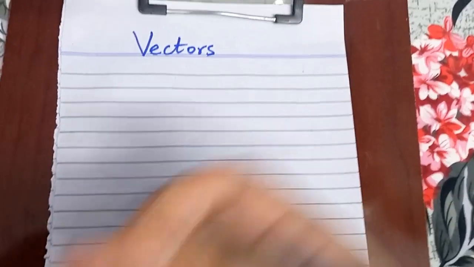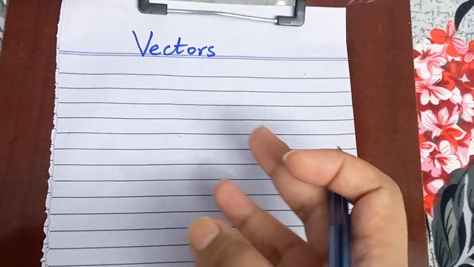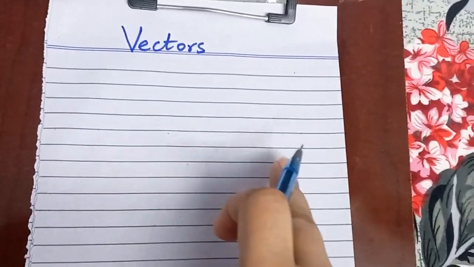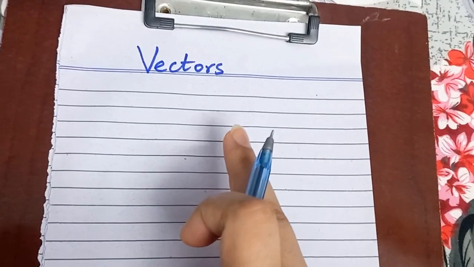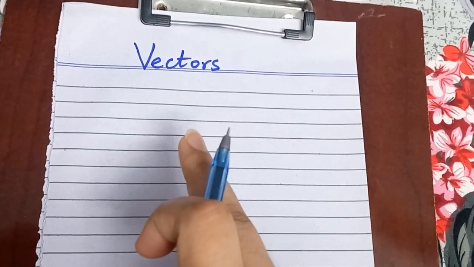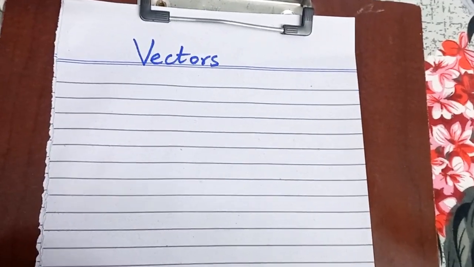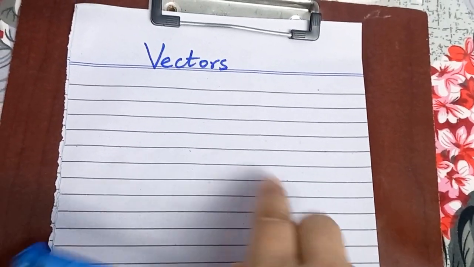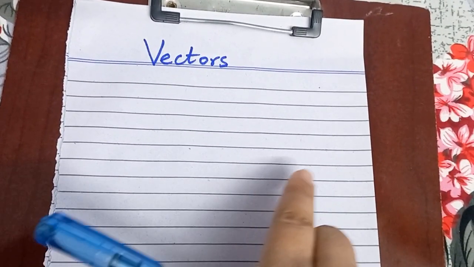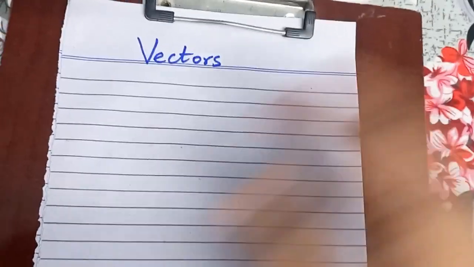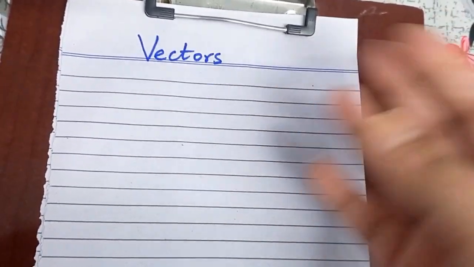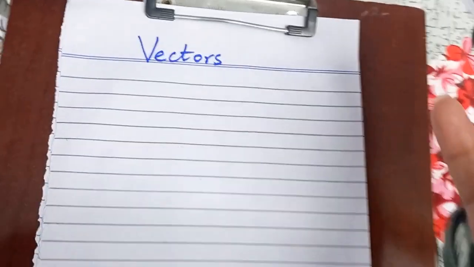First of all, let me explain what vectors are and why they require magnitude as well as direction, why both of these things are needed to describe vectors completely. Let me justify it first, and then we'll write it down in a specific form, like I write down the definition that you can use on paper or in the form of notes.